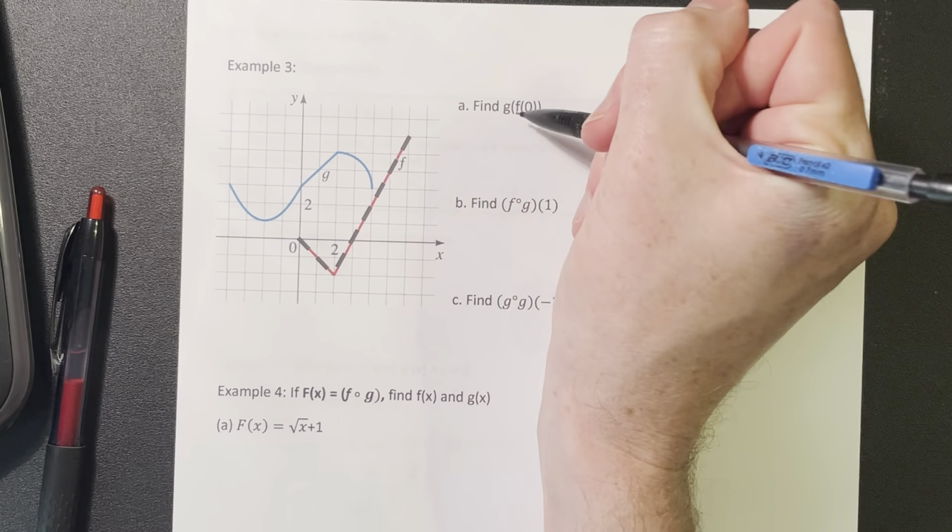So that was the first thing we wanted to figure out. So f of 0 means I need to look at the f function and see where is x equals 0. So when I look at this, x equals 0 has an output of 0. So that is just f of 0.